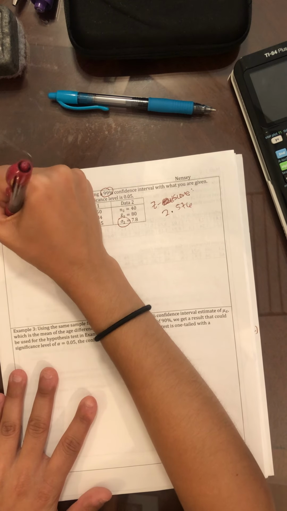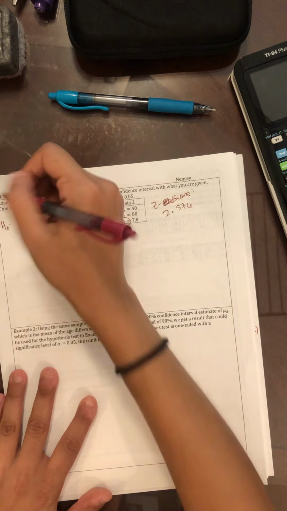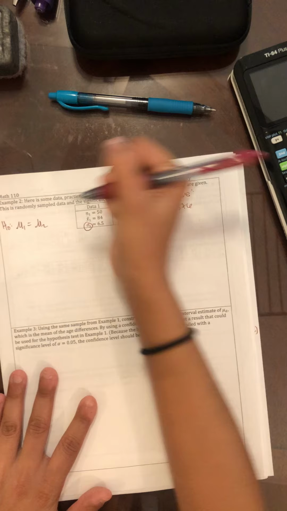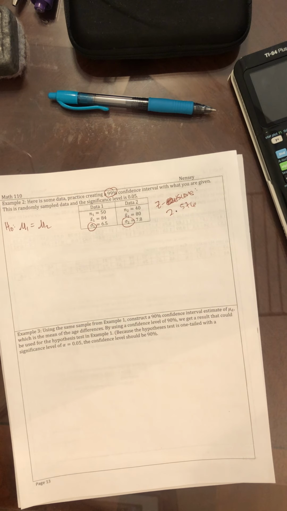So I really don't know what the problem is. It just gave me some data. So I'm going to assume that my H0 is mu1 equals mu2. Now notice I didn't write the difference. How do I know it's not the difference?